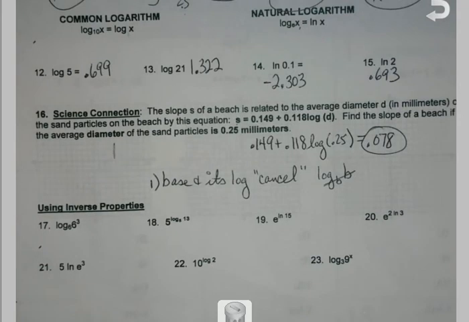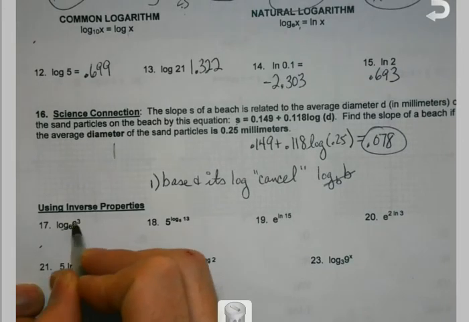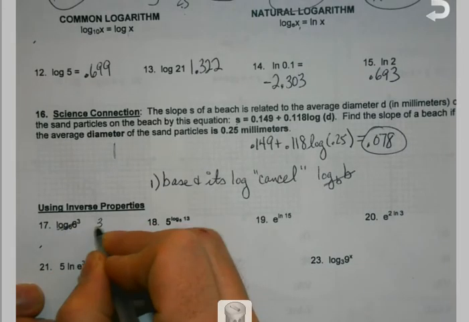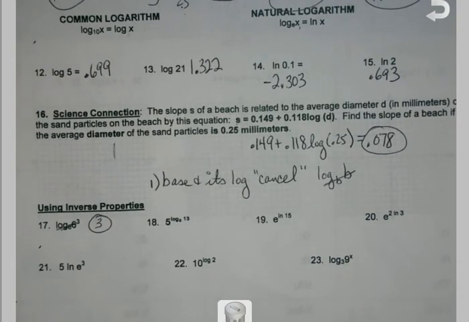They cancel each other out. So like for instance on 17, this log 6 and this 6 cancel, and all I'm left with is the exponent that's left. That's my answer. And I'm even going to be crazy enough to show you how to type this in on the calculator if you wanted to check me.